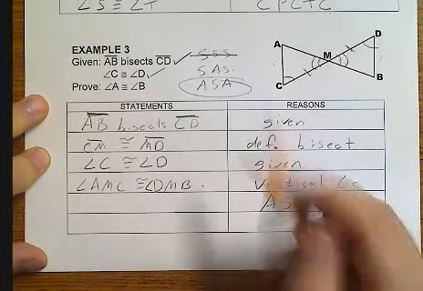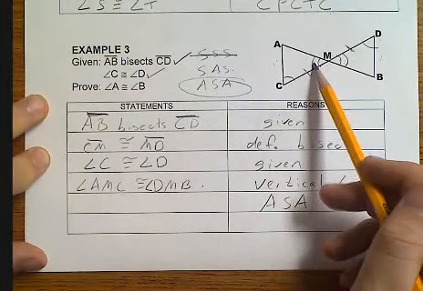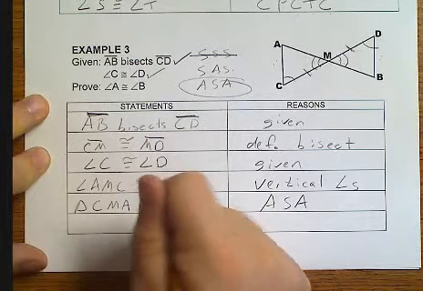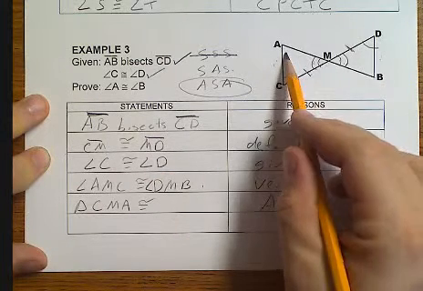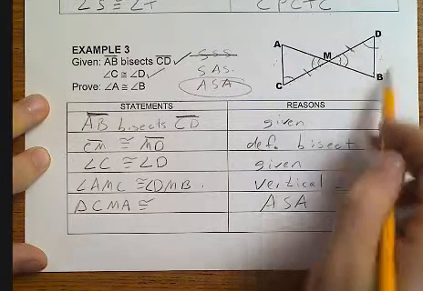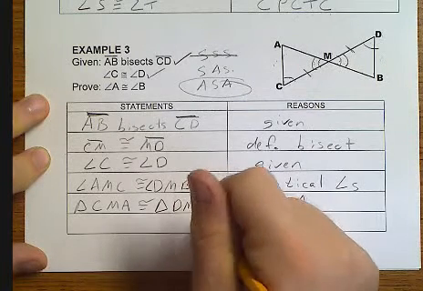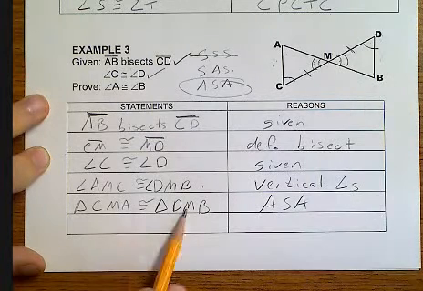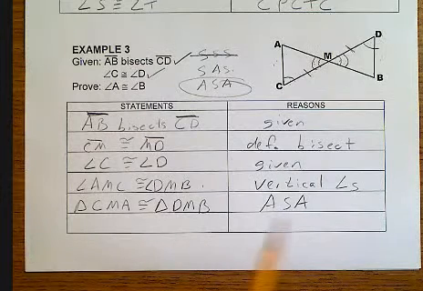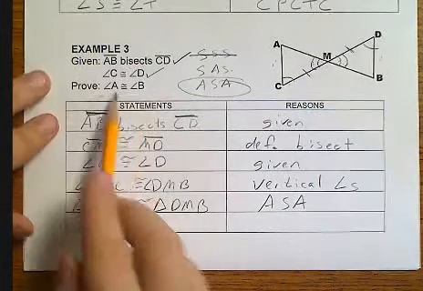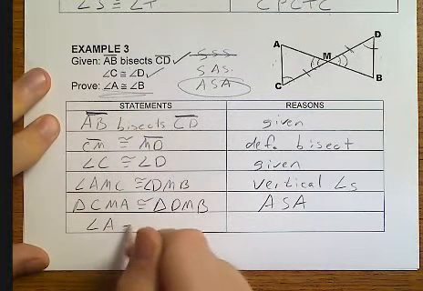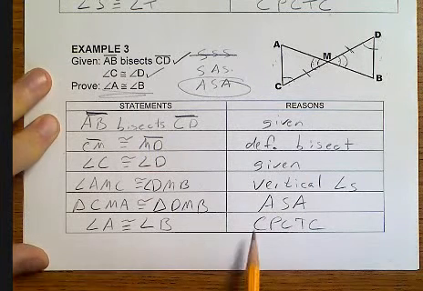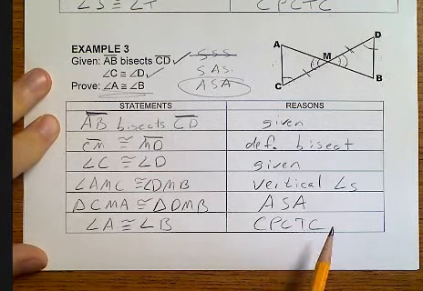I used angle, side, angle. And now I need to name my triangles. Let's go from one arc to two arcs to no arcs. So triangle CMA, 1 to 2 to 0, is congruent to 1, 2, 0, DMB. Now, the order of these triangles is very important. You need to make sure that they have the right angle. Because now I can prove that angle A is congruent to angle B because of CPCTC. Congruent parts of congruent triangles are congruent.